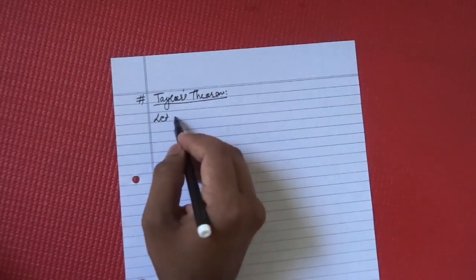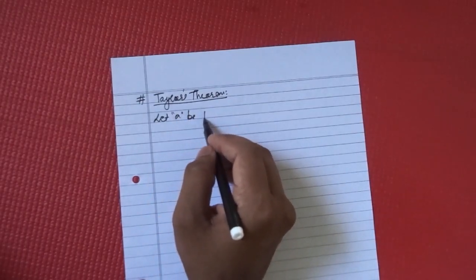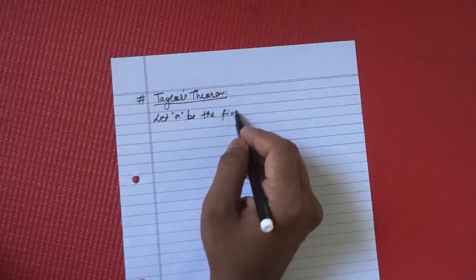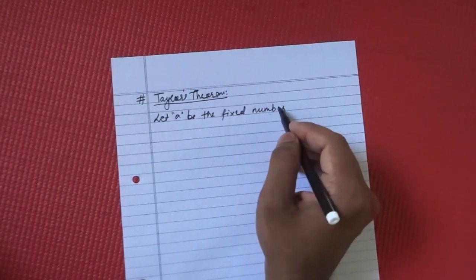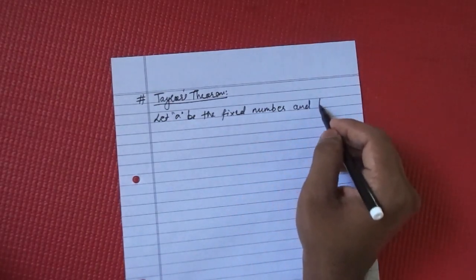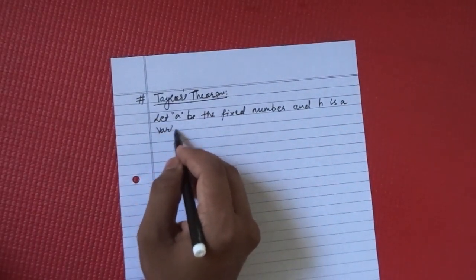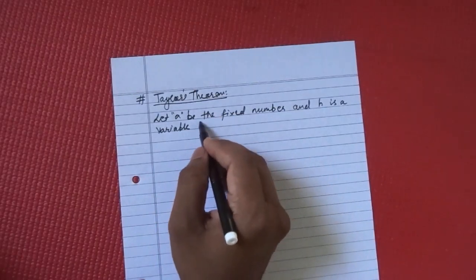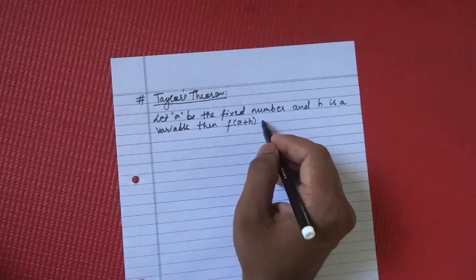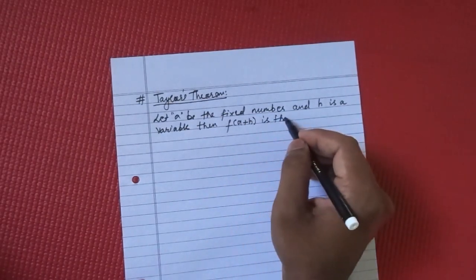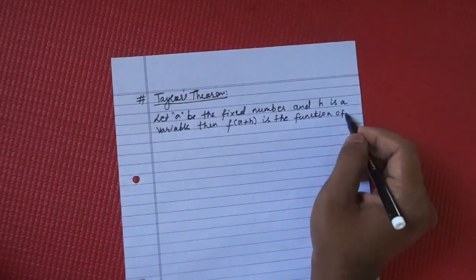Let a be a fixed number and h is a variable, then f of a plus h is a function of h.